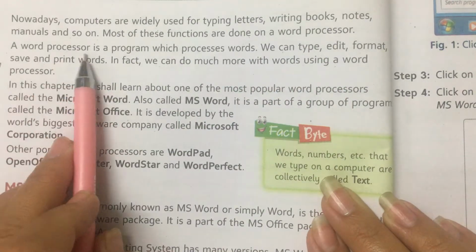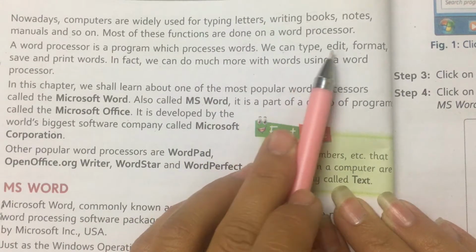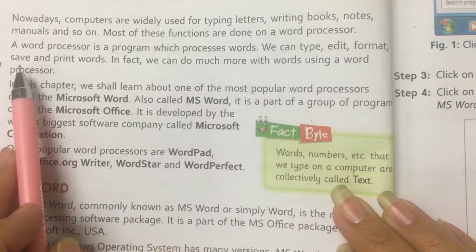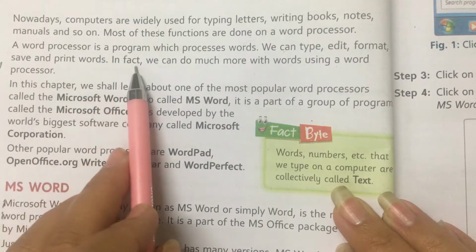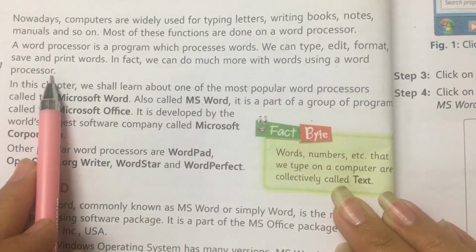A word processor is a program which processes words. We can type, edit, format, save, and print words. In fact, we can do much more with words using a word processor.